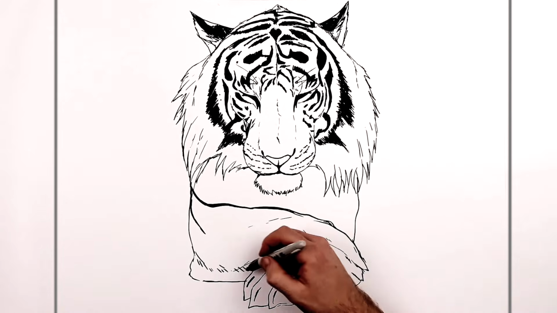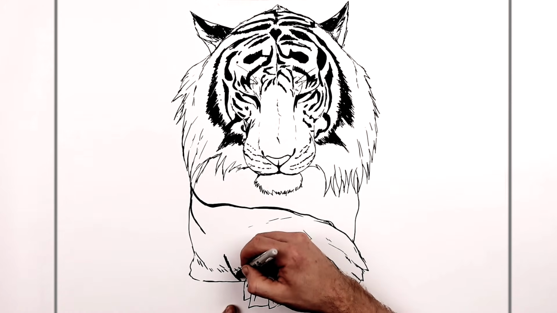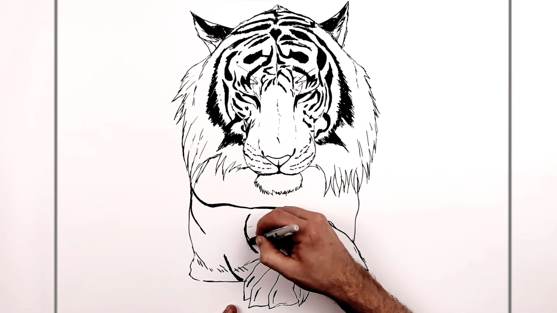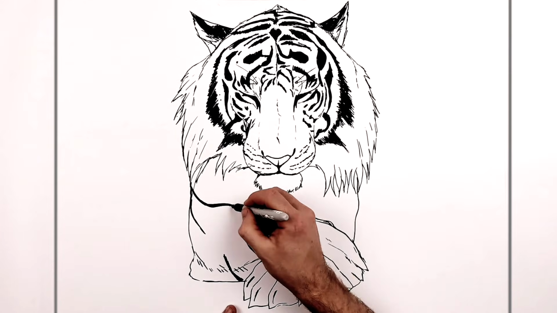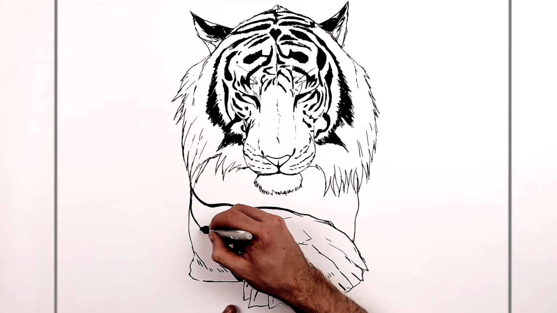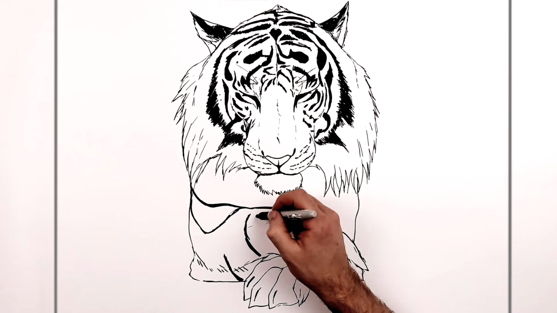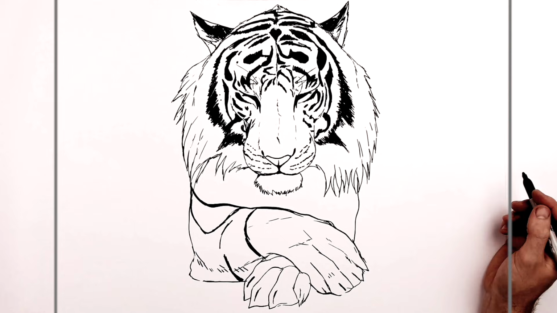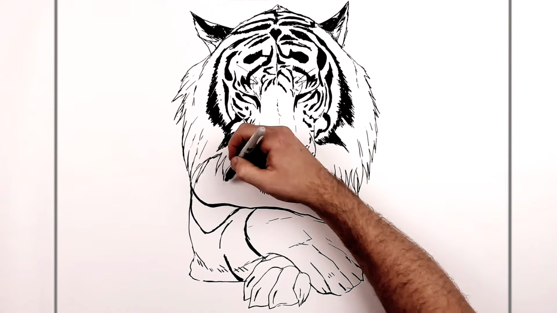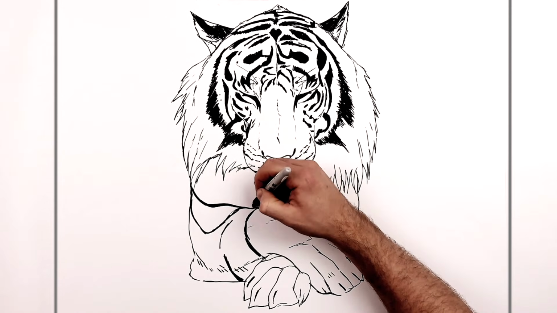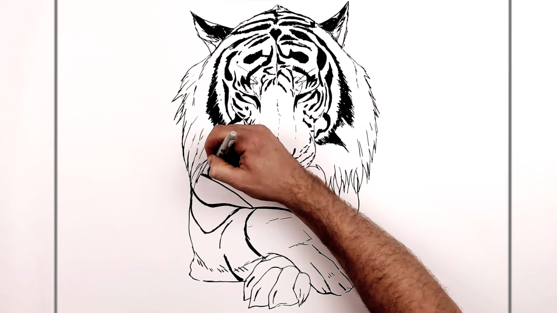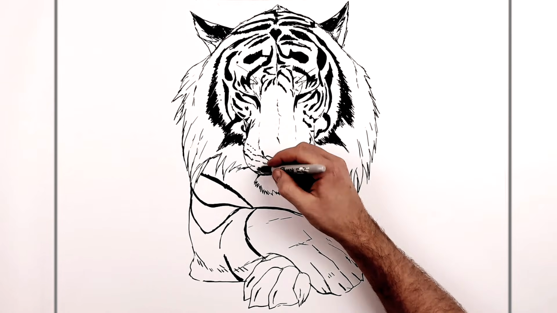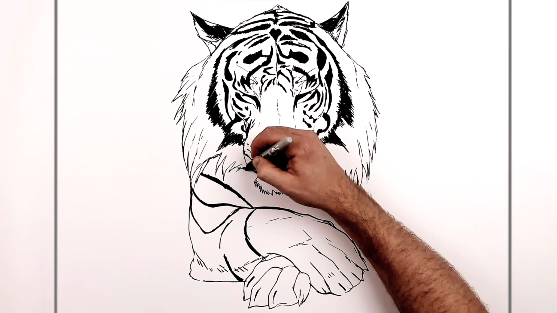Nice. Like that, and then we might have a black stripe here, a light one here. This will help show the direction of growth of his fur on his wrist. That, and then some coming across his chest here as well. So this one will go down to here. So these furry areas, and then coming in underneath his chin area here.